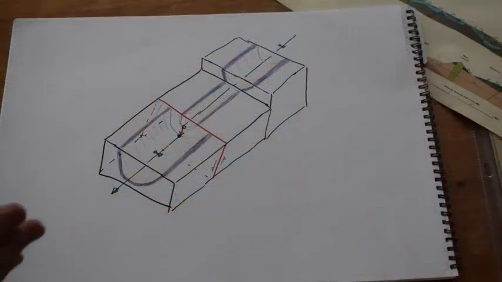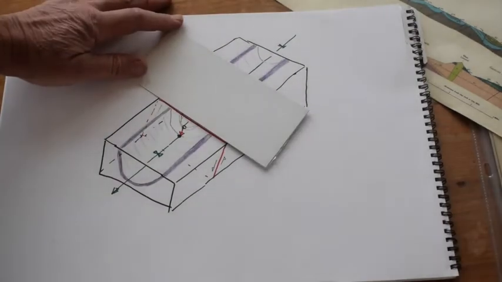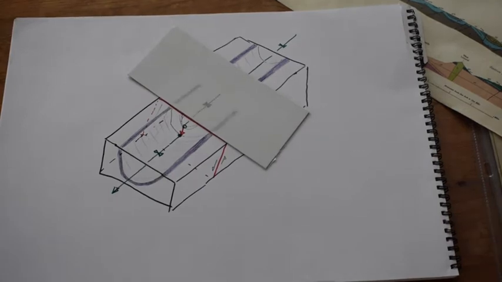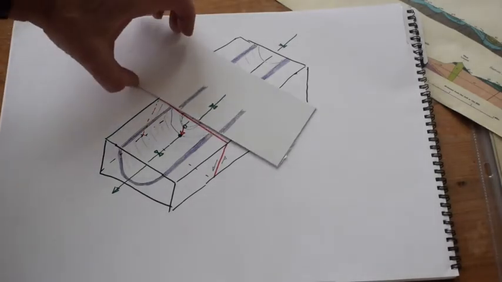To see what would happen if the fault had moved as a strike slip fault, I'm just going to put some card on top and redraw the fold in and see how the offset works. So that's looking into the footwall of the fault structure. So there's our fold geometry, no fault movement yet. Let's put some strike slip movement on, we'll make it right lateral. So that would move over here.